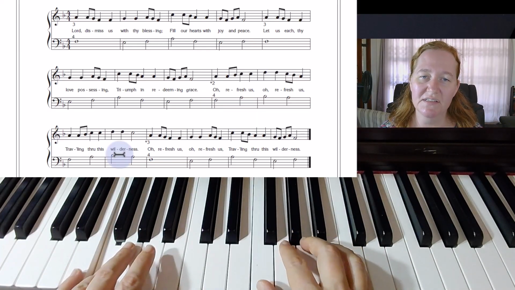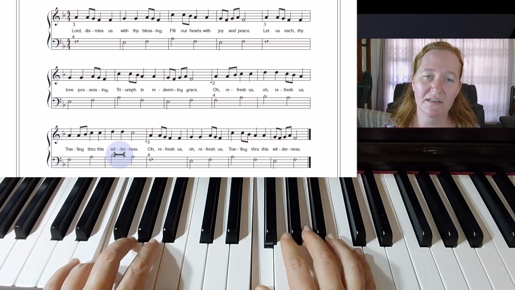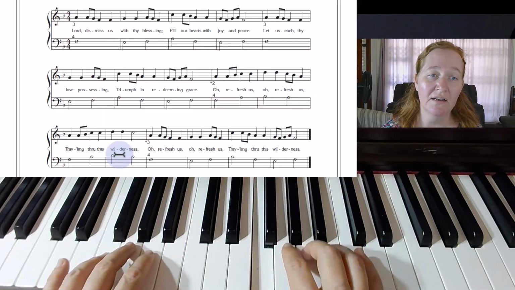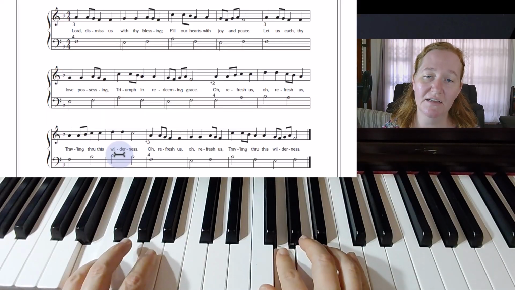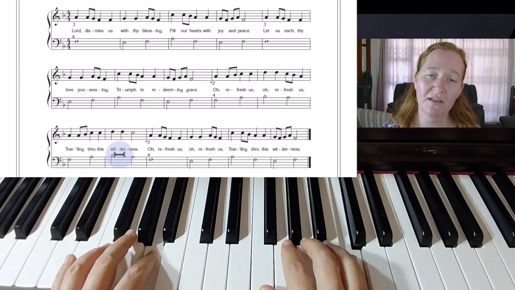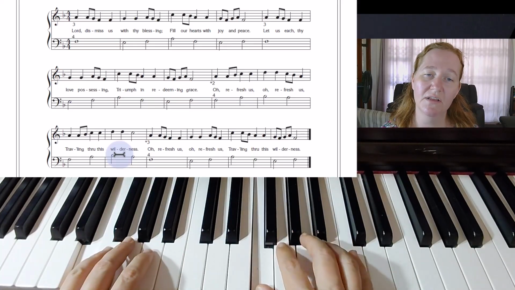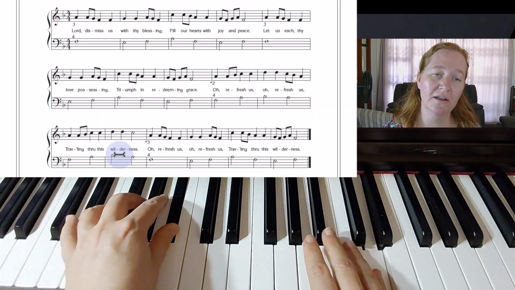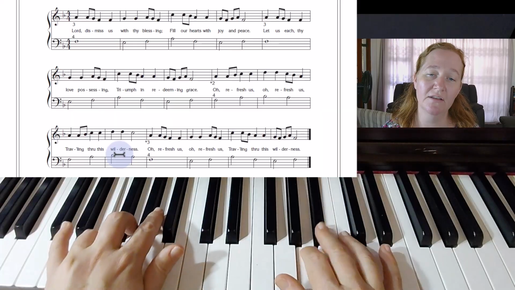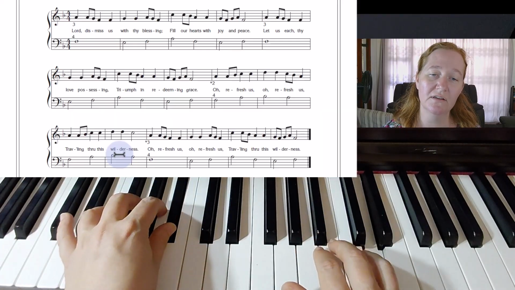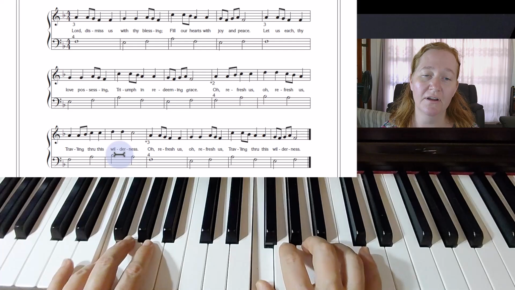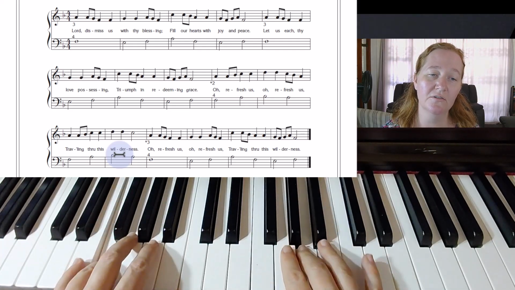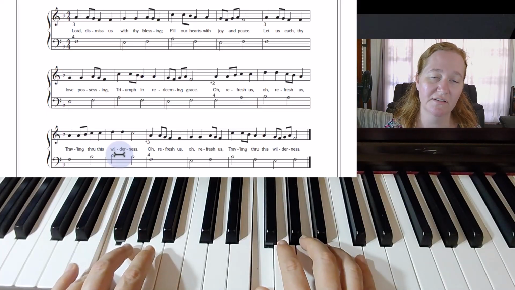Oh, dismiss us with thy blessing, fill our hearts with joy and peace. Let us each thy love possessing, triumph in redeeming grace. Oh, refresh us, traveling through this wilderness. Oh, refresh us, traveling through this wilderness.